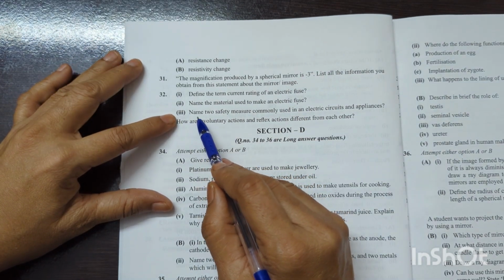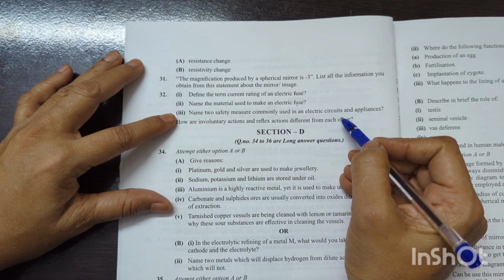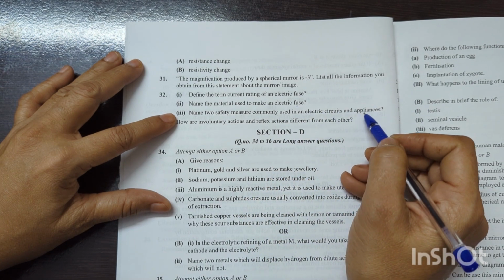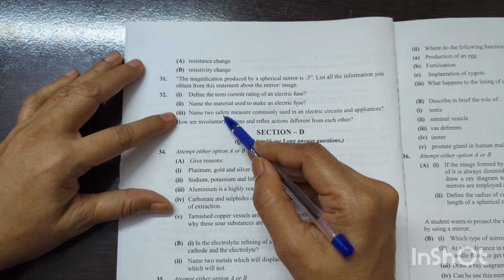Third one, name 2 safety measures commonly used in electric circuits or appliances. First safety measure is electric fuse itself, which is always connected in series across the live wire. And next safety measure is the earthing.